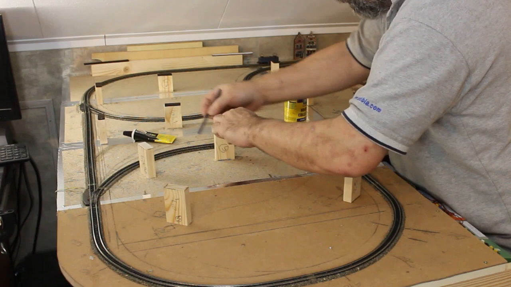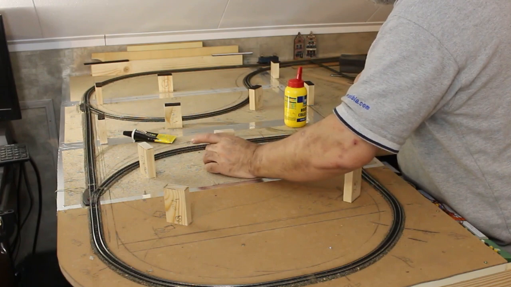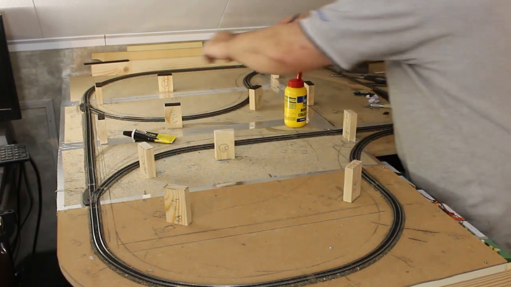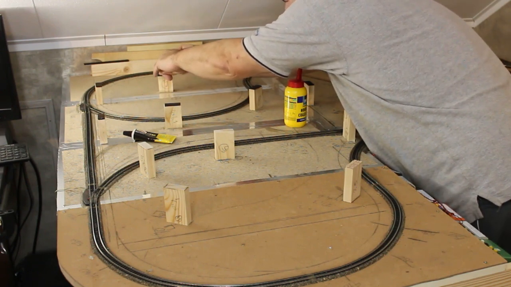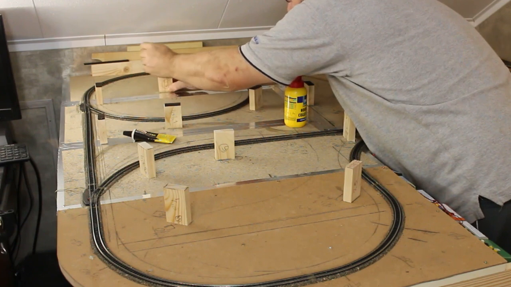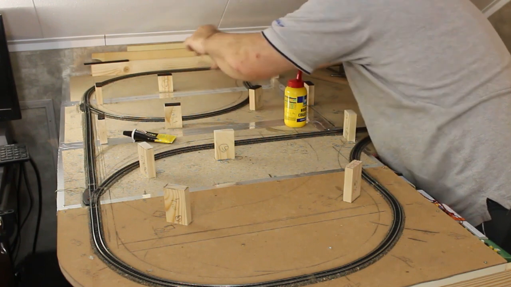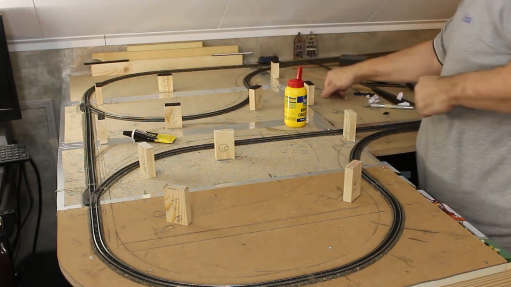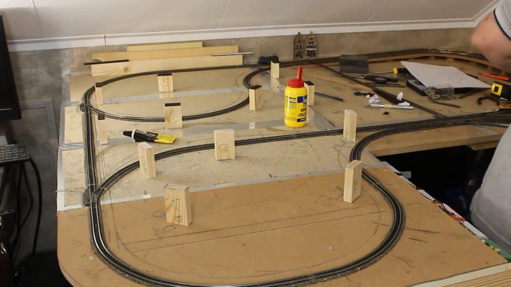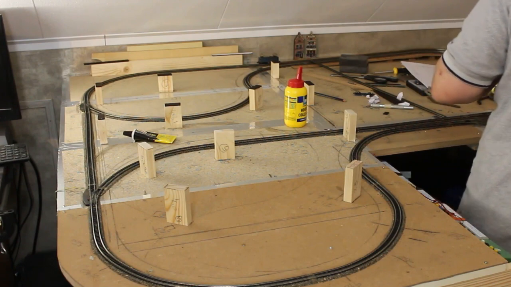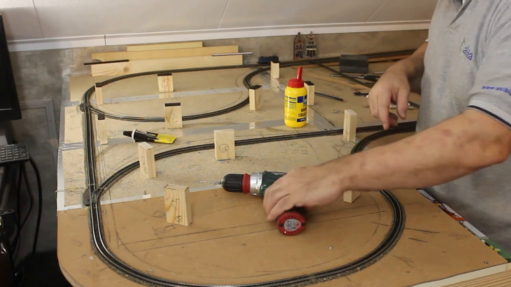Make a mark over here for this one, which is 5 there, and that one changed as well. Seven. But what I'm also going to do is I'm going to use some small screws to screw them into the wood.